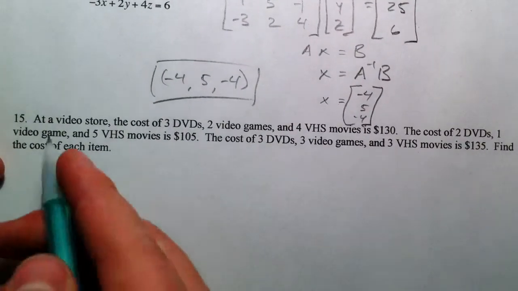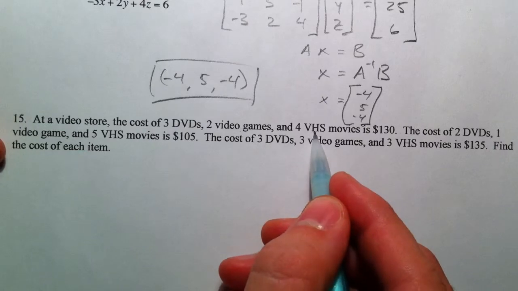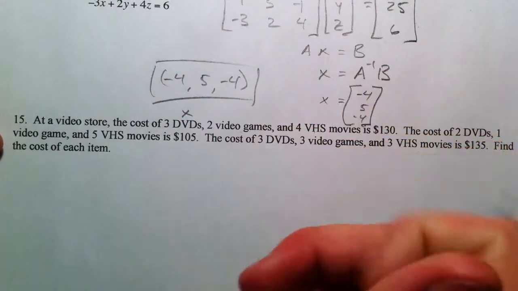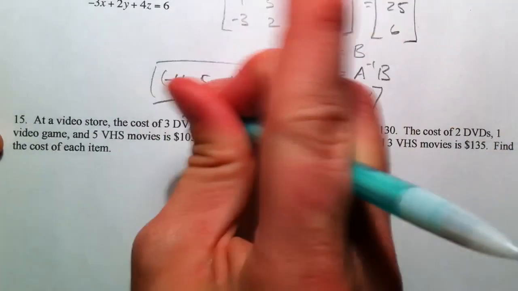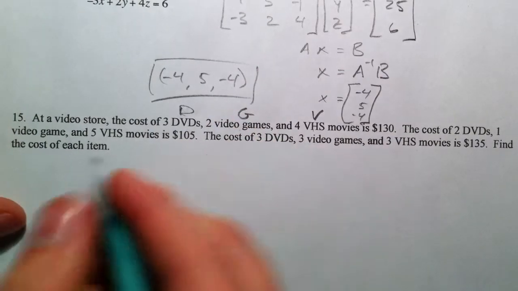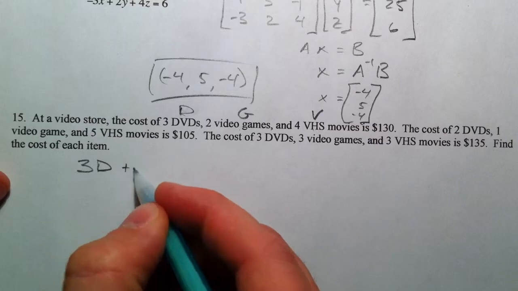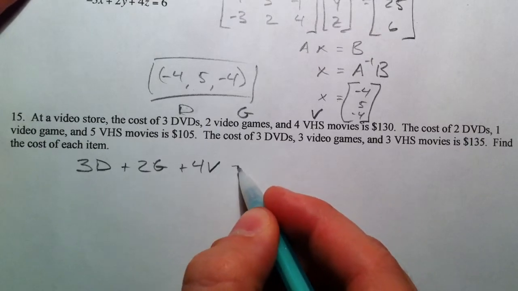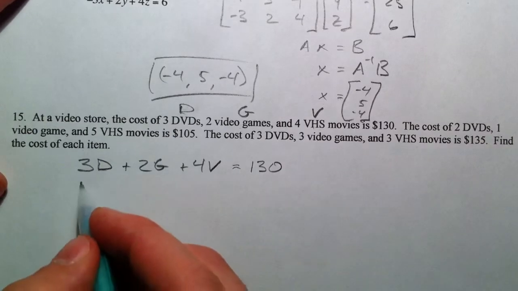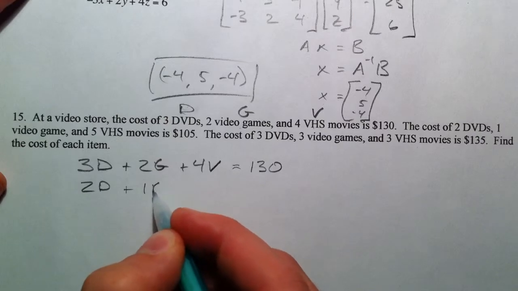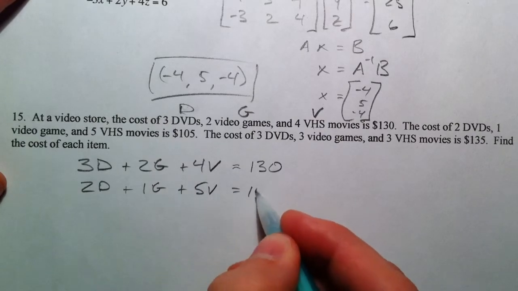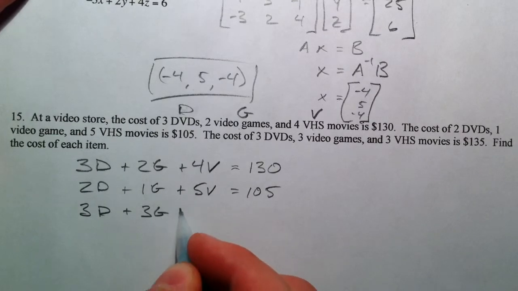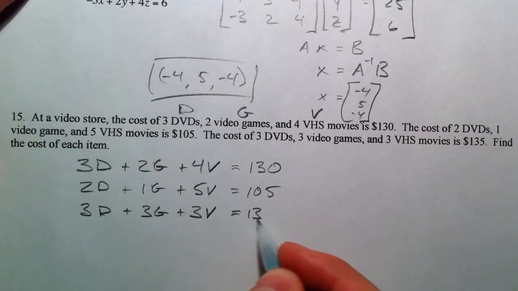So take for example, at a video store, the cost of 3 DVDs, 2 video games, and 4 VHS movies is $130. 2 DVDs, 1 game, and 5 VHS movies is $105. 3 DVDs, 3 games, 3 VHS movies is $135. Let's call them VHS, games, and DVDs, just to make it easier.